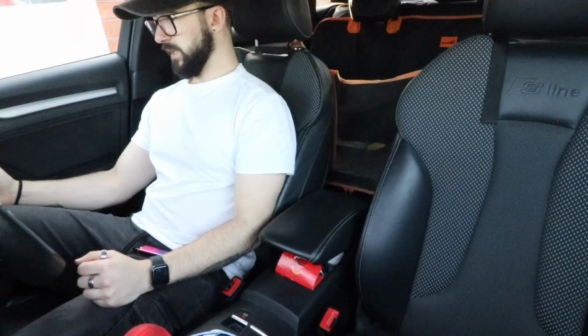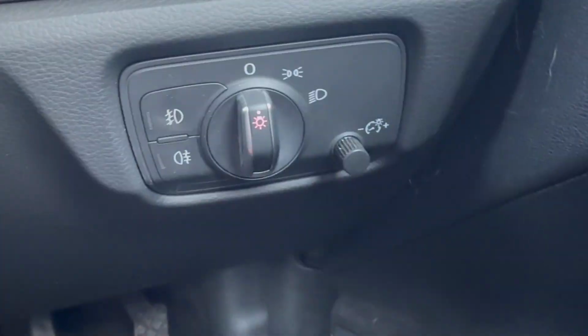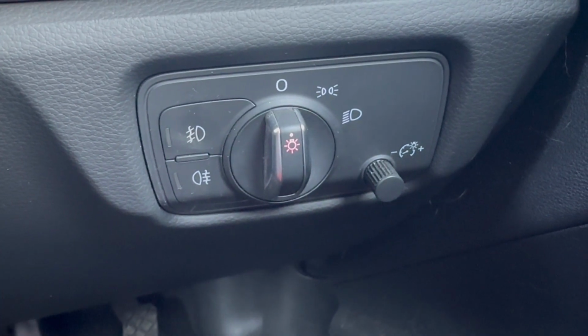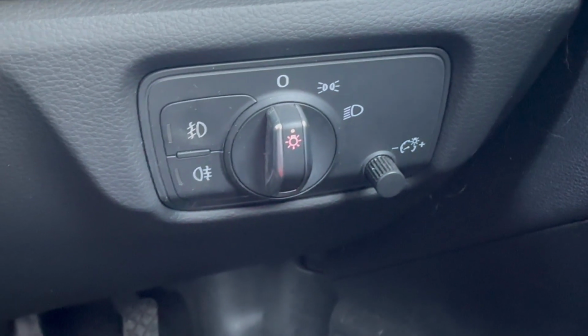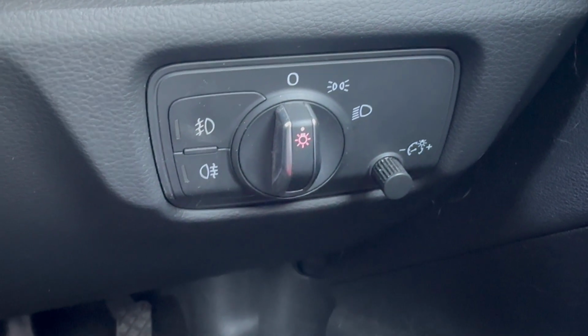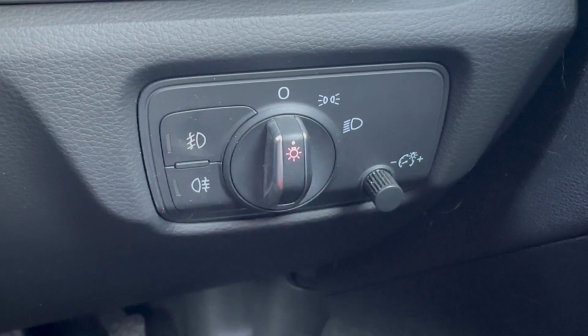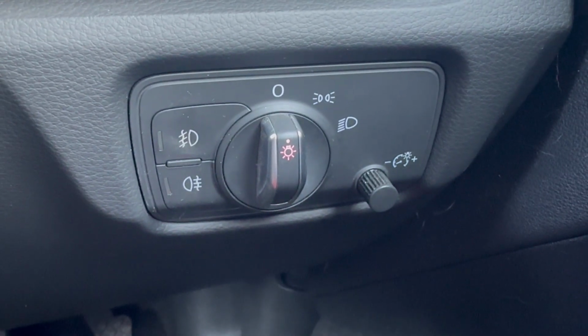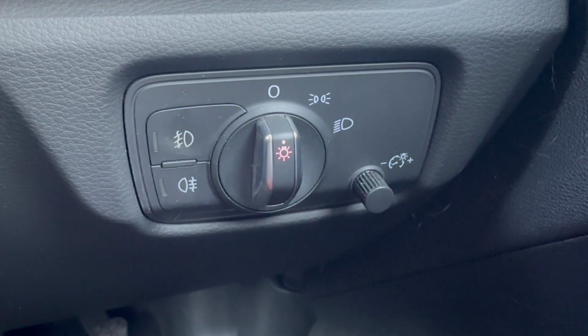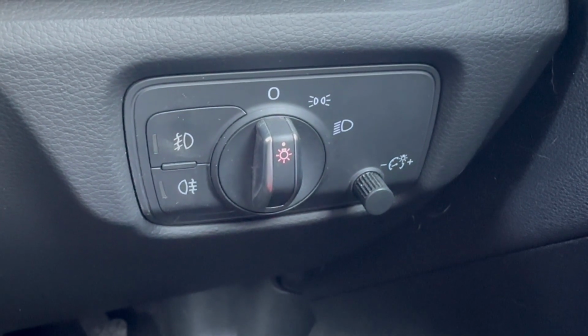Now the only caveat with this is that I haven't yet worked out a way to have this work when you have the headlights on the auto function. So if you're looking down here at your light cluster, I don't know what to call it, where you select what your lights are on, that is off. This position here is just the DRLs and nothing else. So this is the position I have to have it in when I want to have the US style turn lights on the front working.